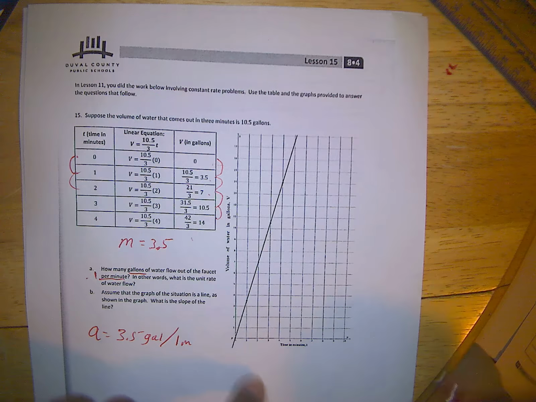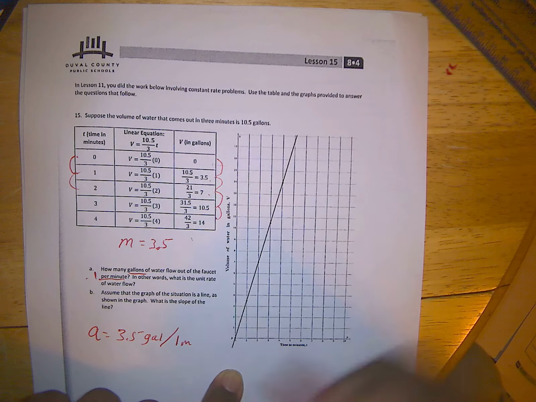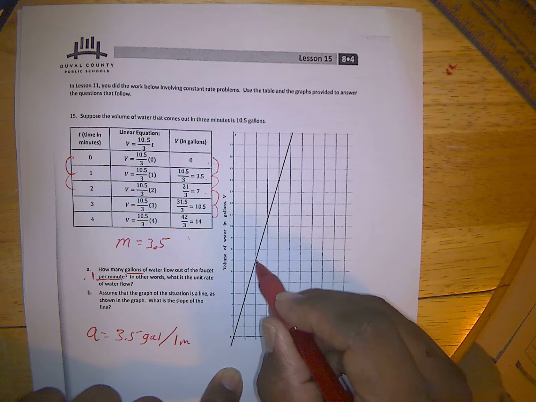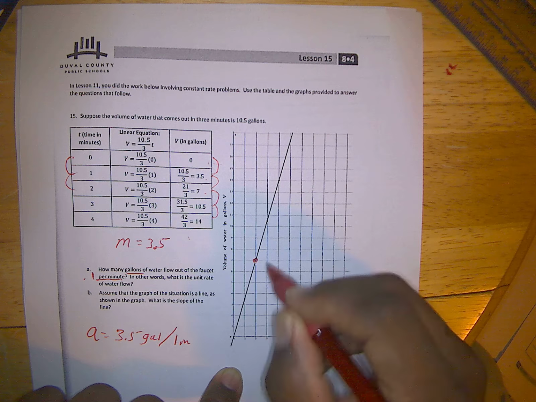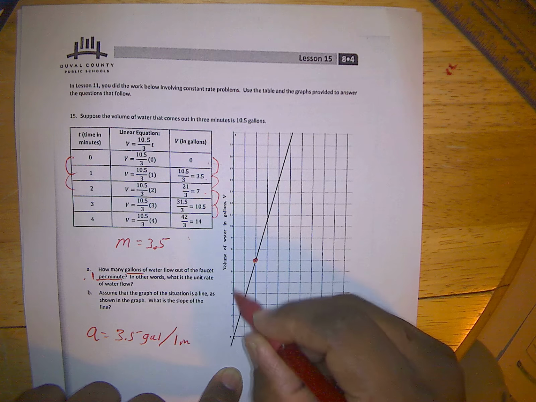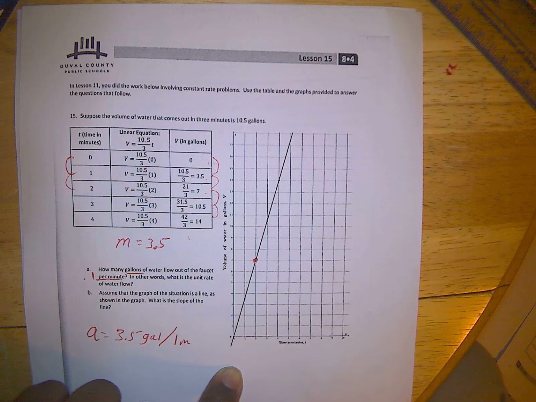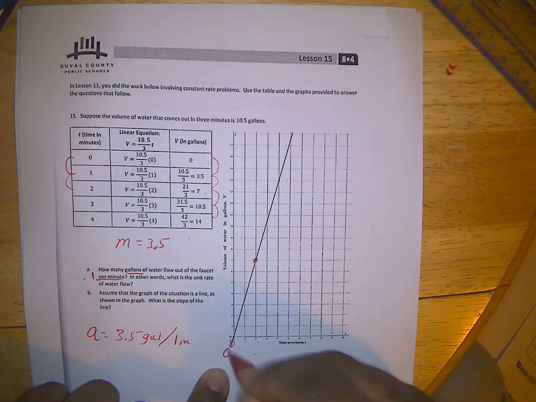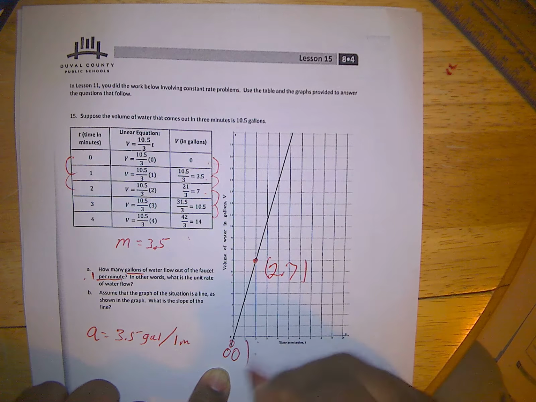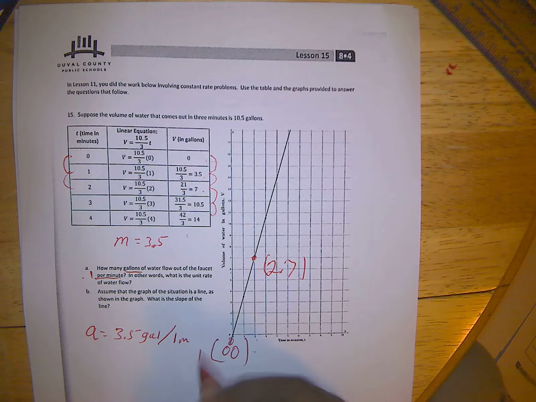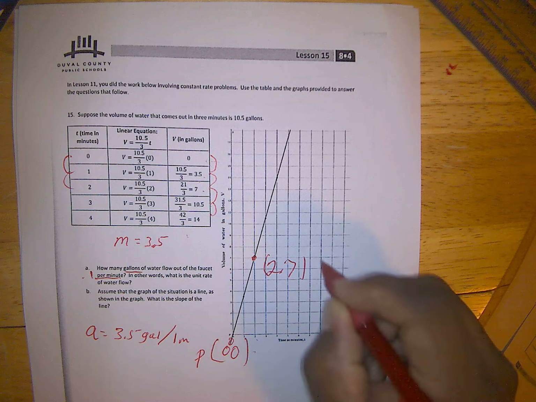Okay, but to do it mathematically, we can pick anywhere that this graph passes through an actual intersection. So this one will be a nice one here. Okay, and that is 1, 2, 3, 4, 5, 6, 7. And this is 1, 2. So this is 2, 7. And this is 0, 0. Now remember, we read from left to right, so this will be our P, and this will be our R.